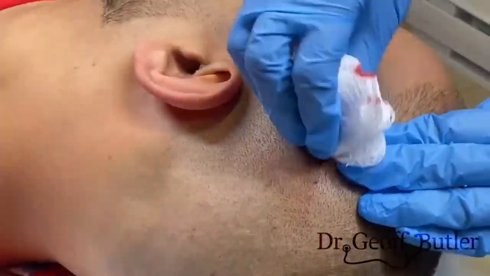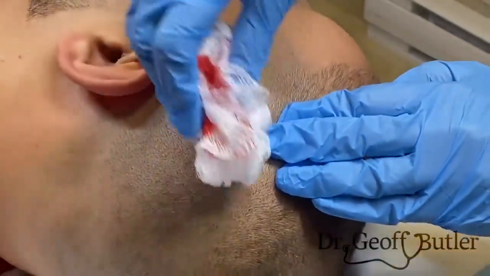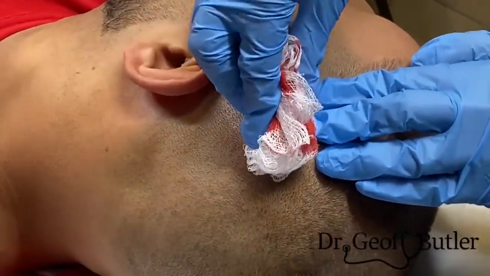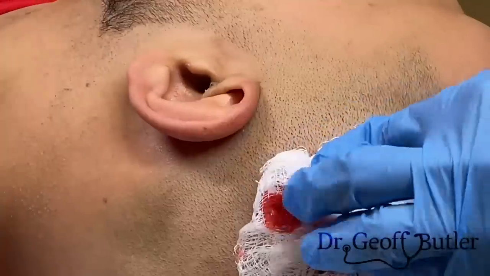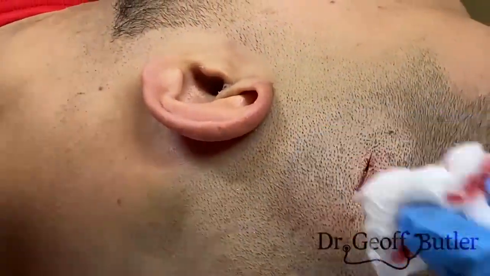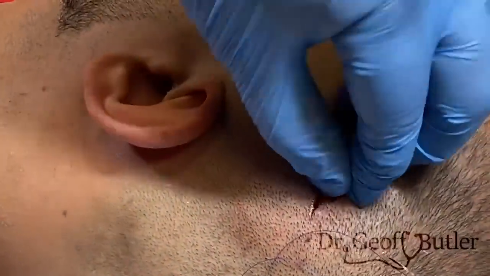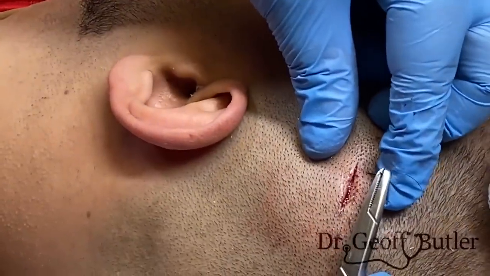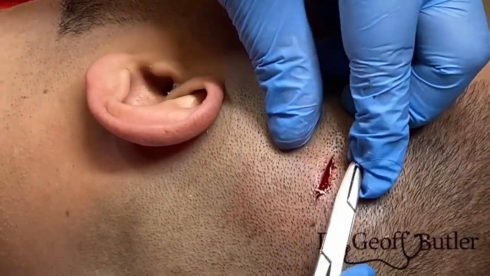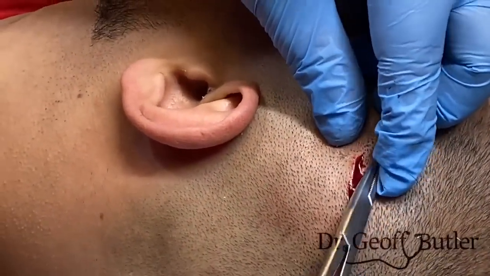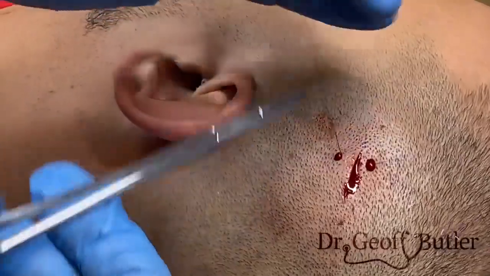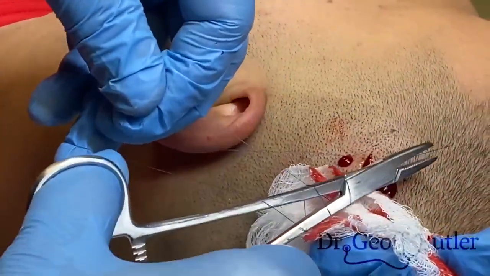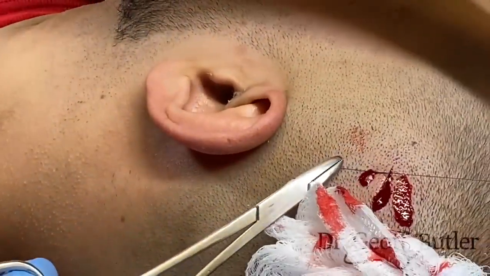So just going to grab some suture material so I'm in your view. I'll give it to you. So this is our 4-0 Prolene. Just add that for me. And you're comfortable? Mm-hmm. Just add it for me.